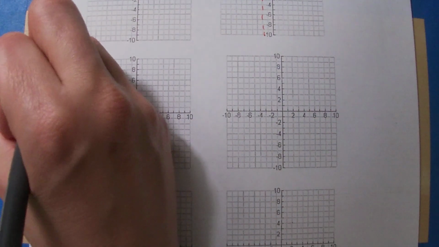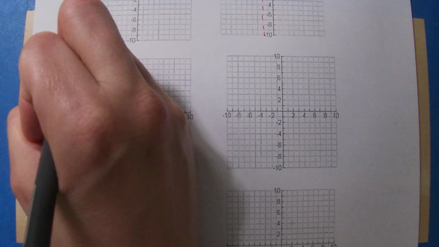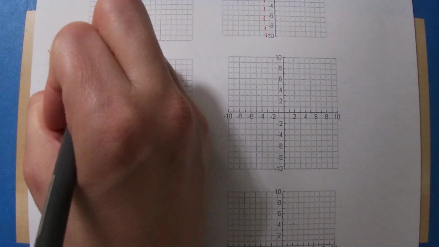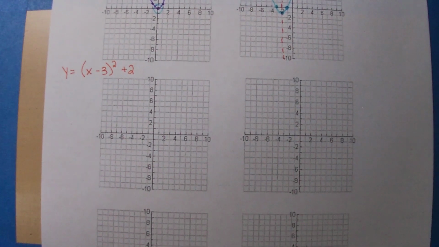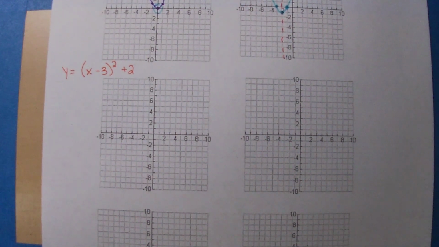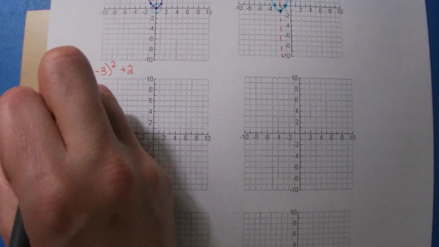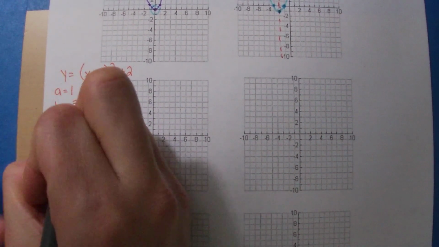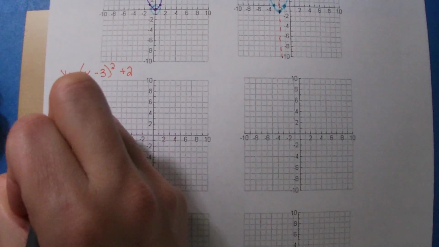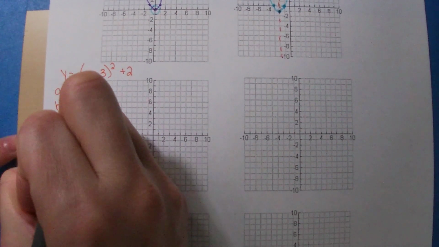Okay, so let's look at y equals (x minus 3) squared plus 2. Okay, so this tells us A is 1. H is 3, K is 2.